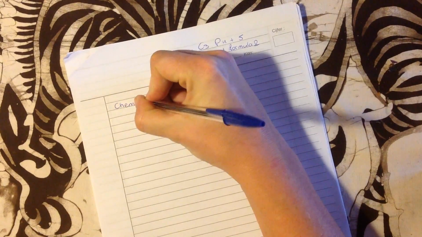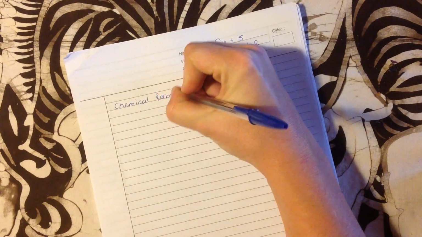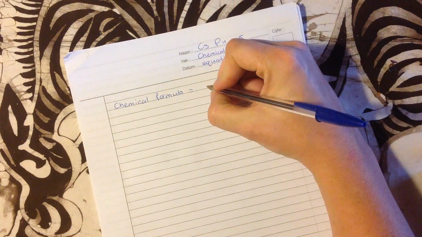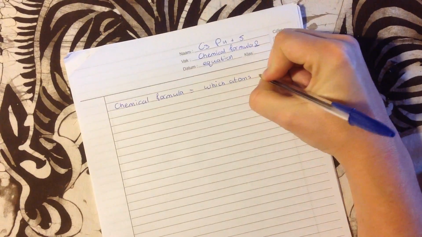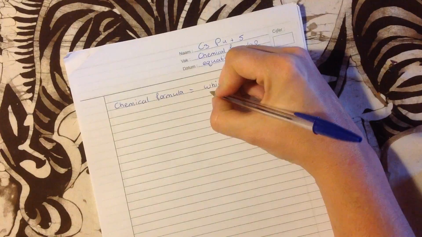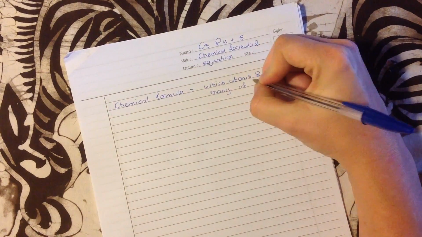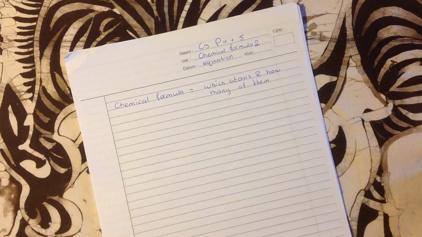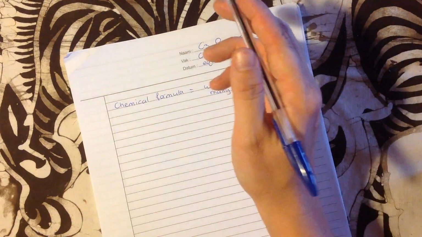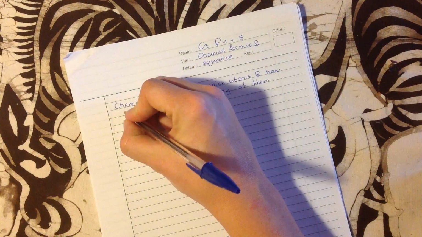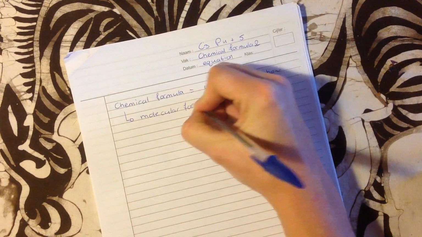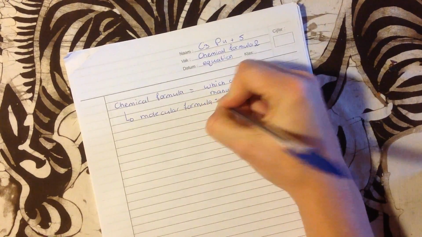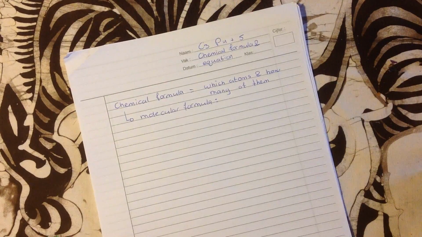And a chemical formula basically states which atoms and how many of them. First we're going to talk about a molecular formula. There are two different ones, and molecular is the first one. A molecular formula only states which and how many, not exactly how they are arranged.